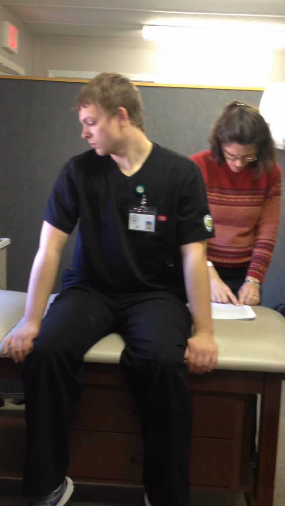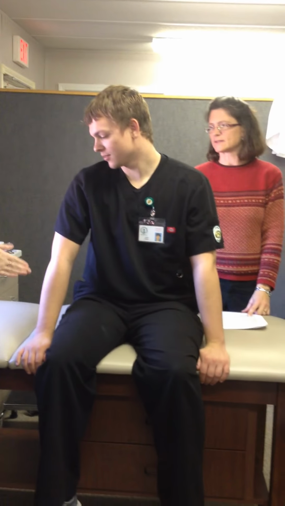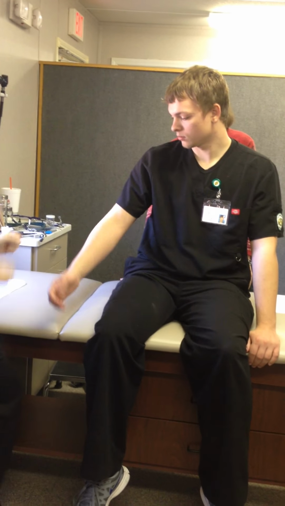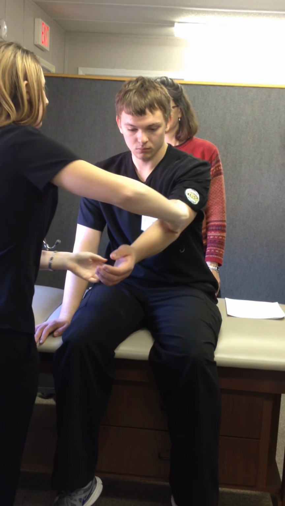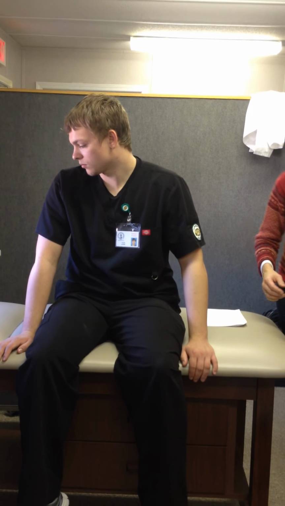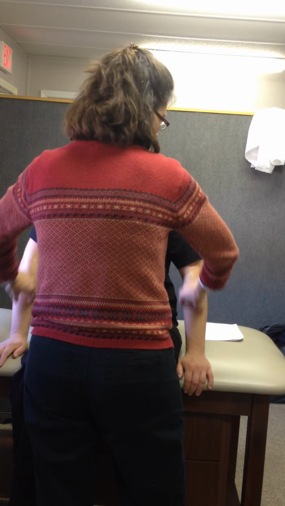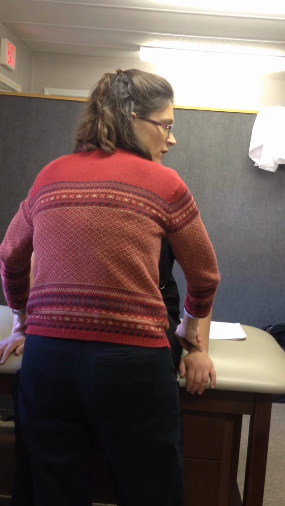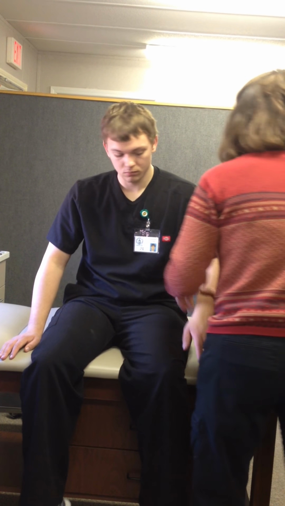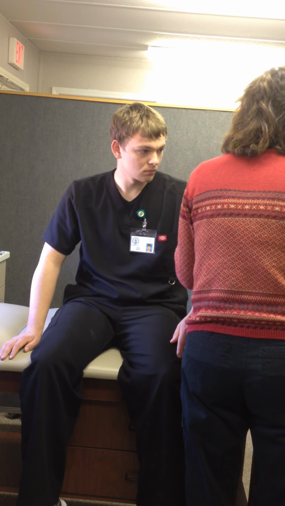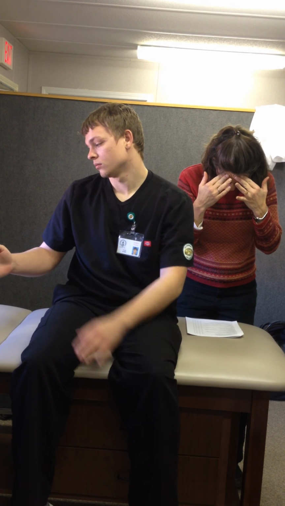Palpate brachial and radial pulses. Okay, and other side. Okay. Can you do one or the other? That's fine. A lot of students have trouble with this brachial pulse, so if you want to do it one at a time, that's perfectly fine. I'd rather you get a good feel for the pulse than having to do it at the same time. Okay.